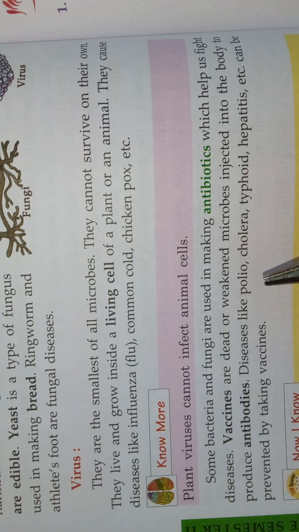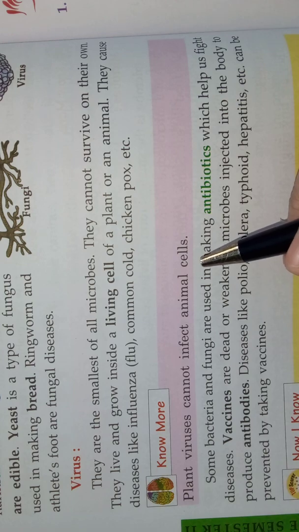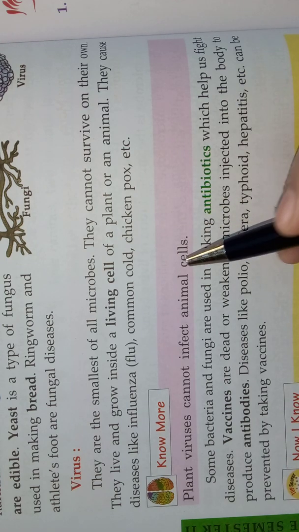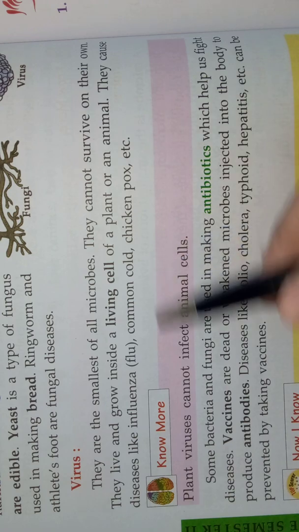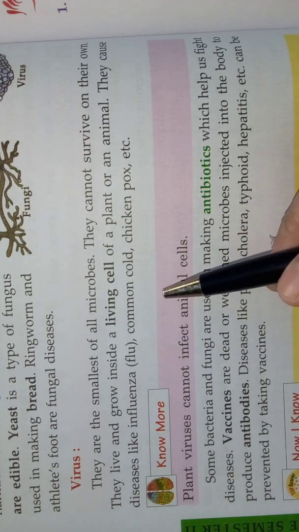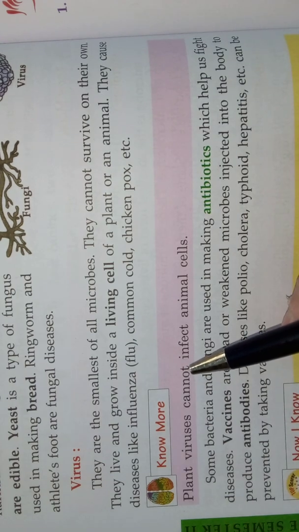That is why we are wearing mask, to avoid getting it spread from one person to us. So, these are all very dangerous. They cause diseases like common cold, chicken pox, influenza. The coronavirus nowadays, what will it cause? Breathing problem. It will affect the lungs.